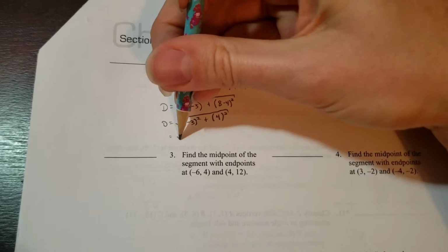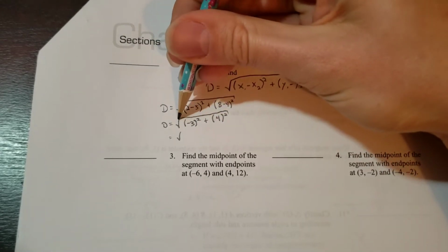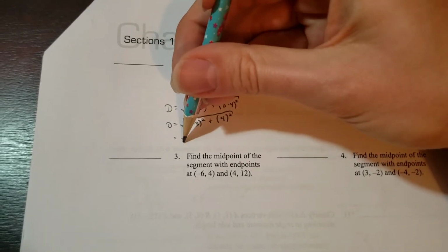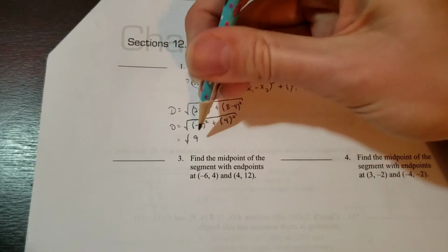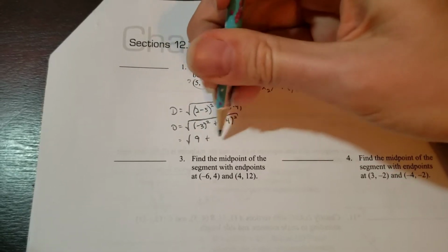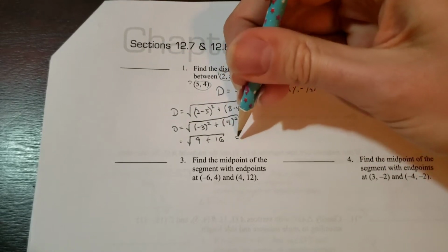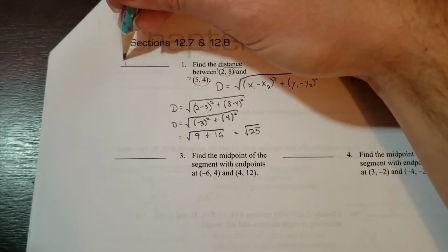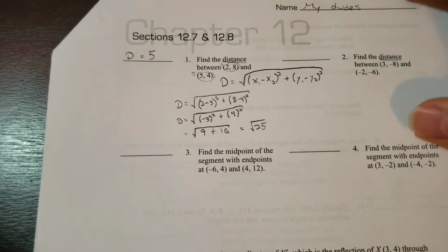The reason I do that is so that my line is the right amount of length. Negative 3 squared is 9 plus 16. Well, that's going to equal the square root of 25. So my distance is 5.